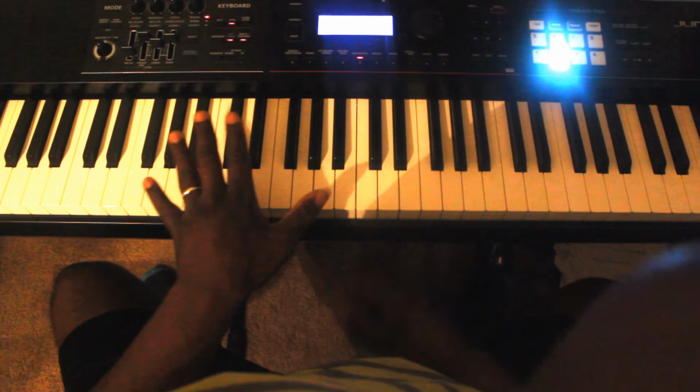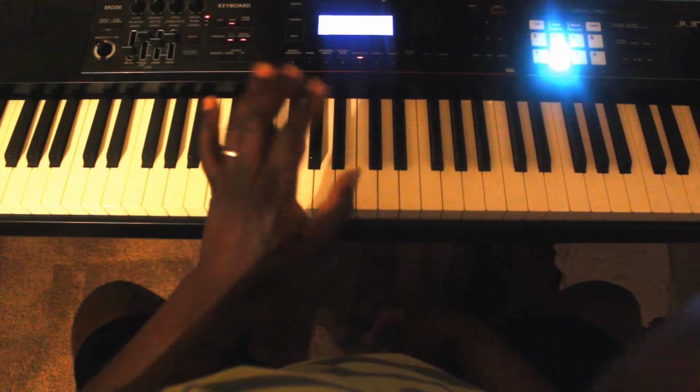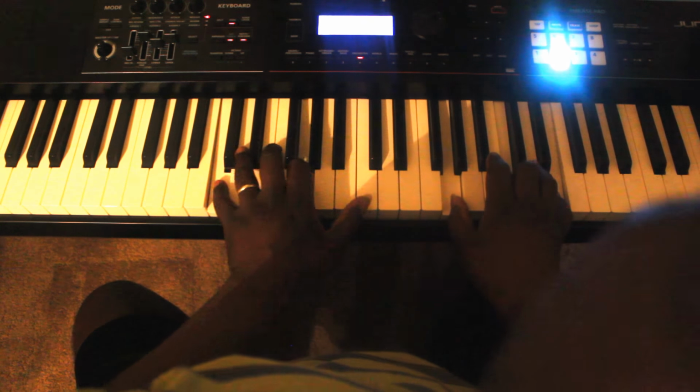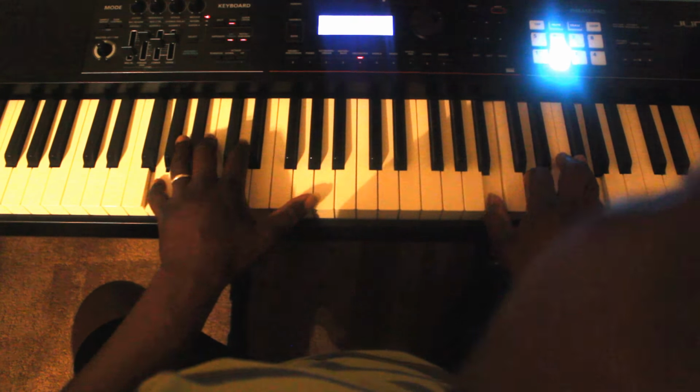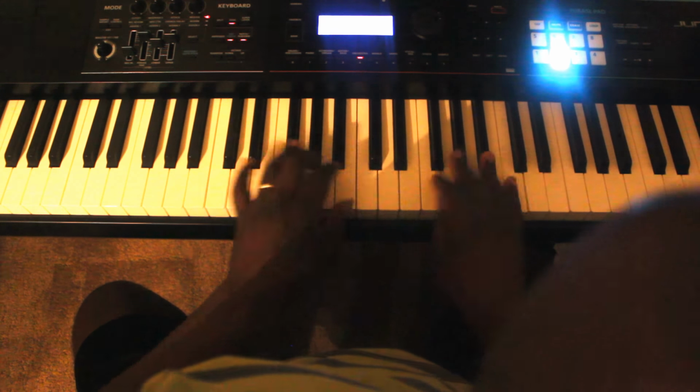All right, so that's it. So if we're in the key of C, we know we're going to need that one in C. So let's try and play it the way I would approach it, and then I'll talk about the changes I do. So we have, right?